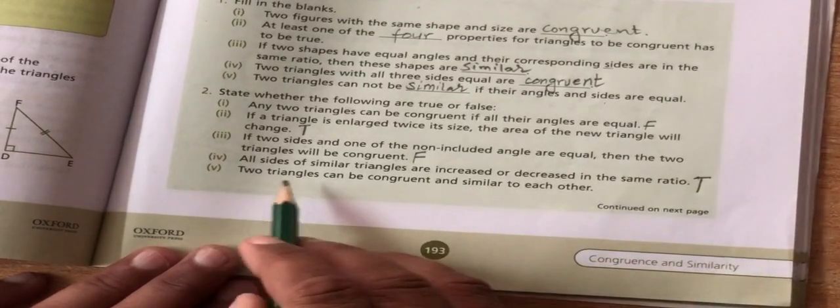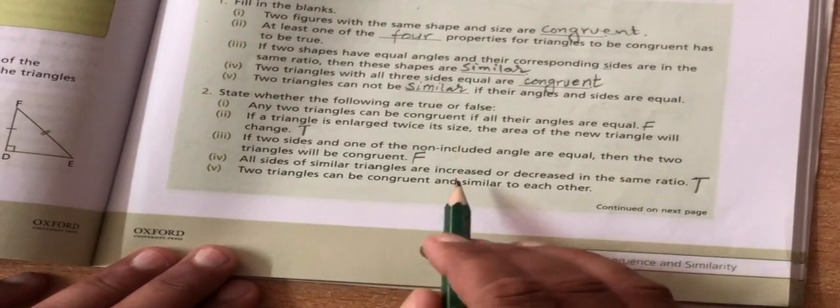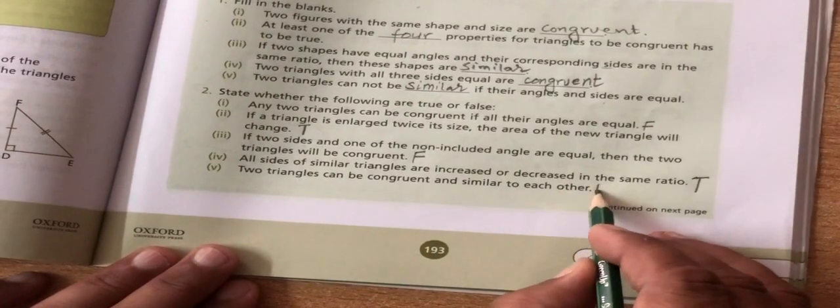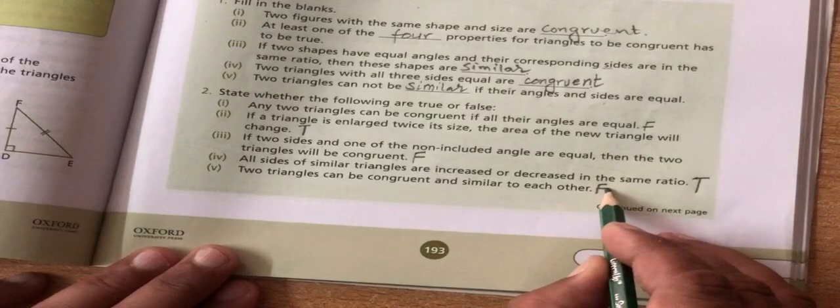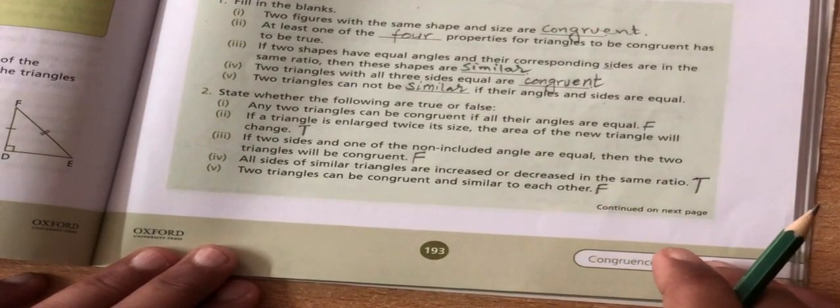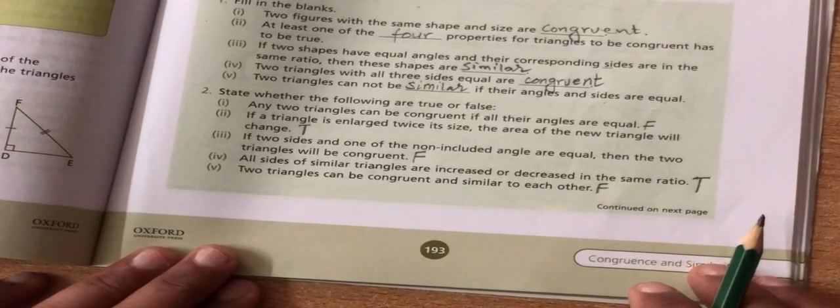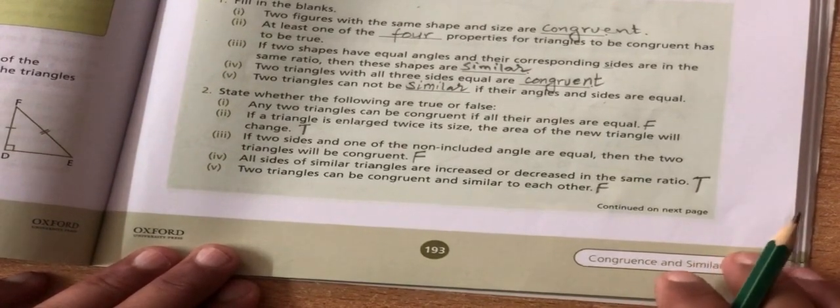So in the fifth statement, two triangles can be congruent and similar to each other. So it's false, because similar triangles are different in size, but congruent triangles have the same shape and sides. So these are the true and false and fill in the blanks, question number 1 and 2.